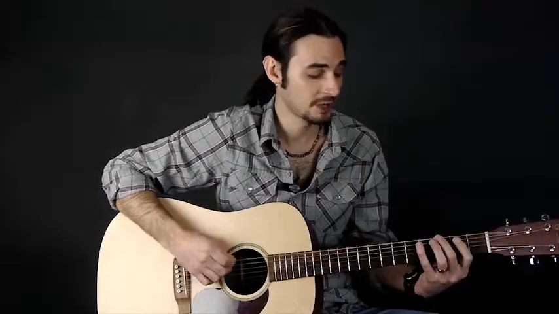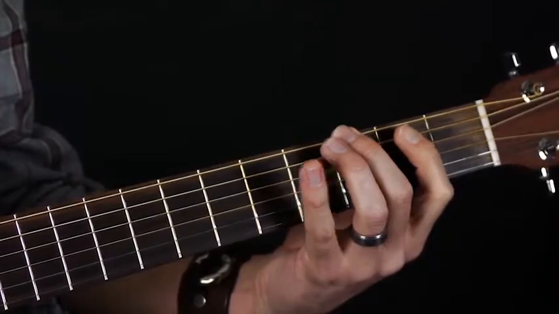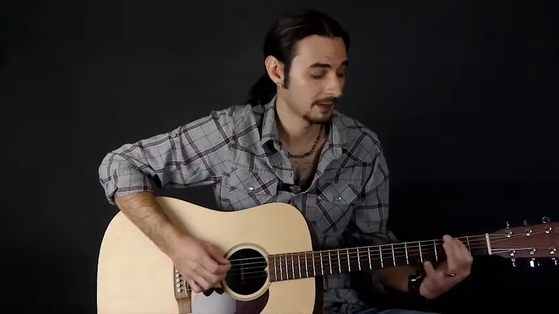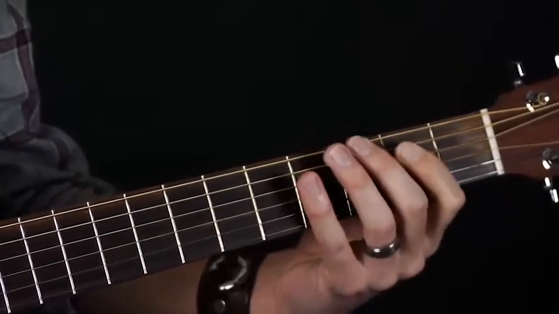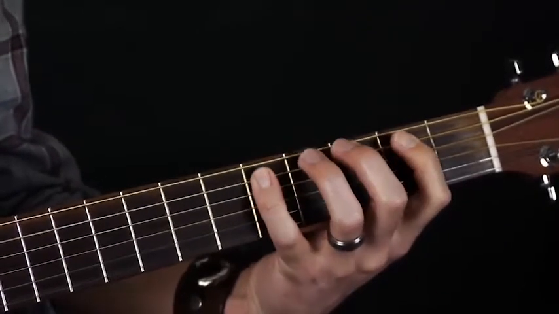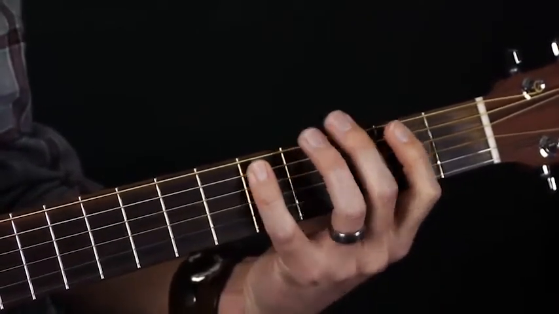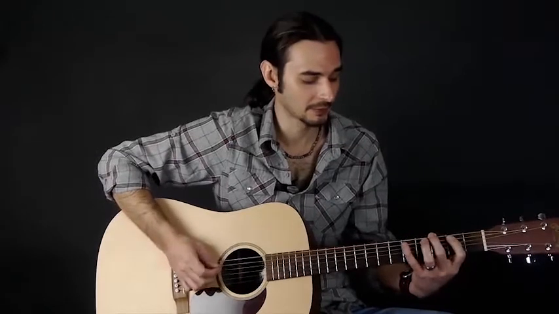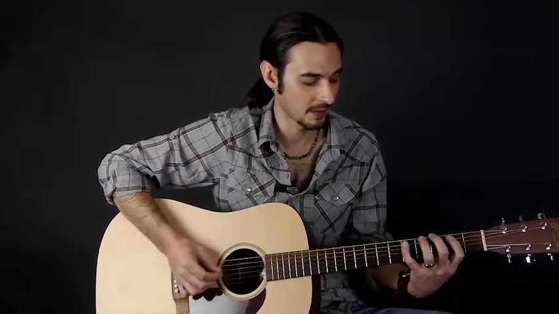We have our root note, G. We have our 3rd note, 1, 2, 3, that's B. And our 5th interval, 1, 2, 3, 4, 5, D. So now we know what notes make up a G major chord: G, the root, B, the 3rd, and D, the 5th.